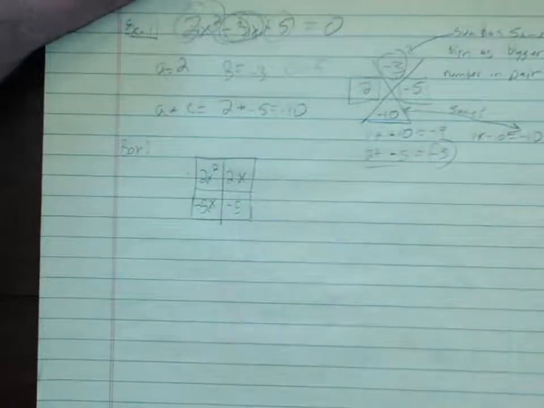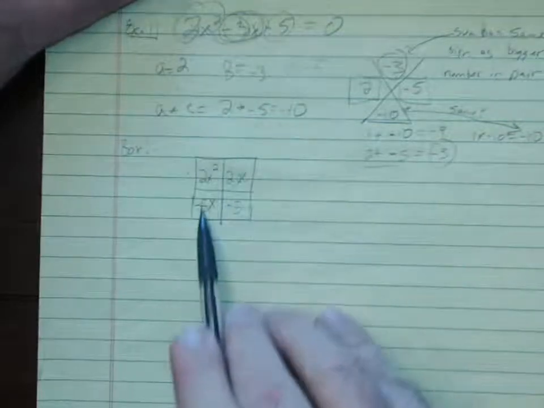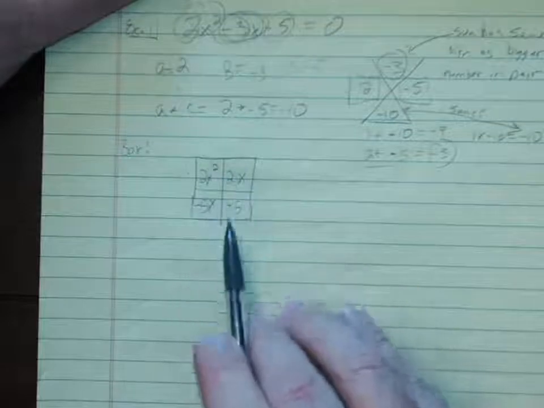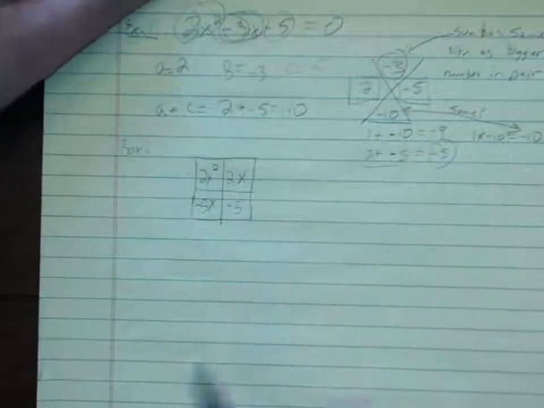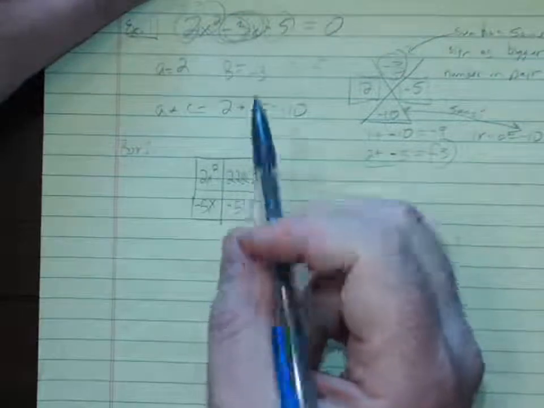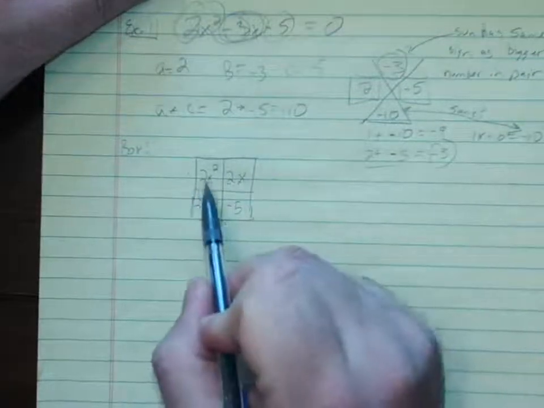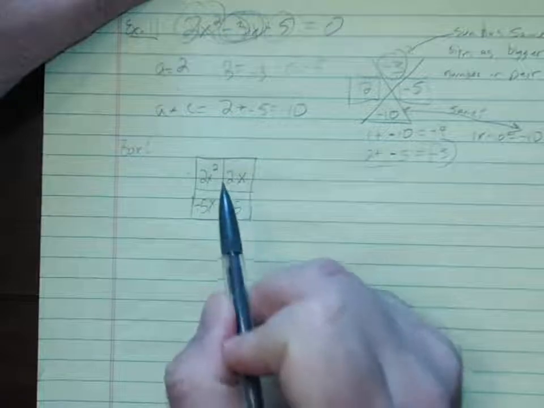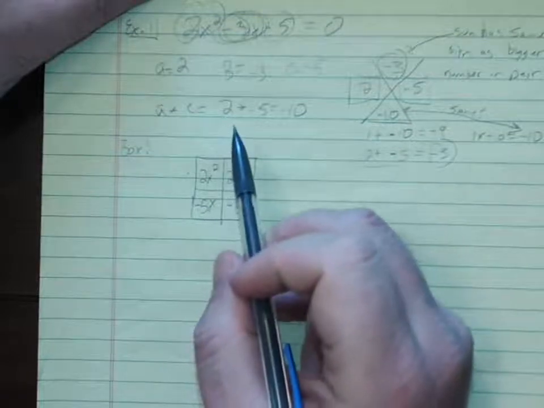Once you have all four of these plugged in, you pick one row or one column. That's a column or a row, doesn't matter which, and you find the biggest common factor, the greatest common factor. I tend to like to look for one where they're all positive. That helps.